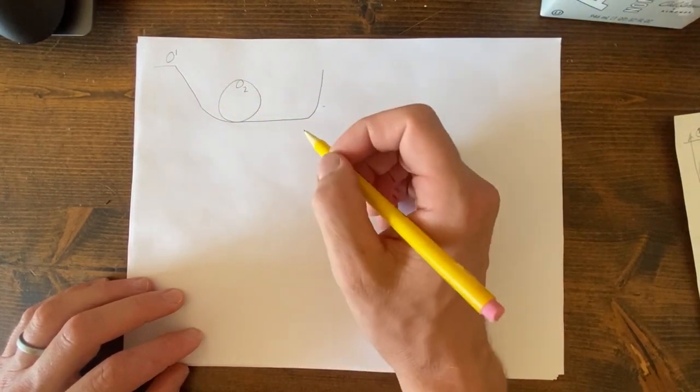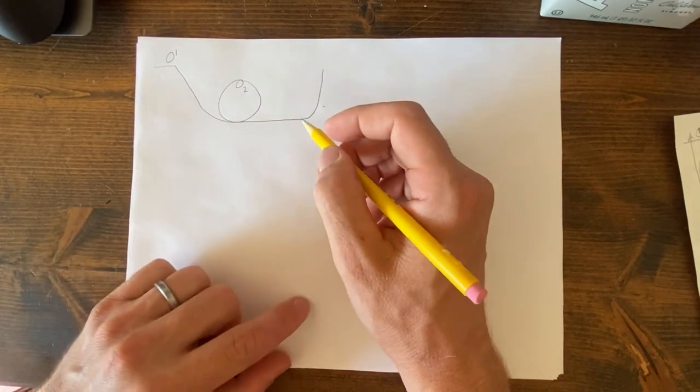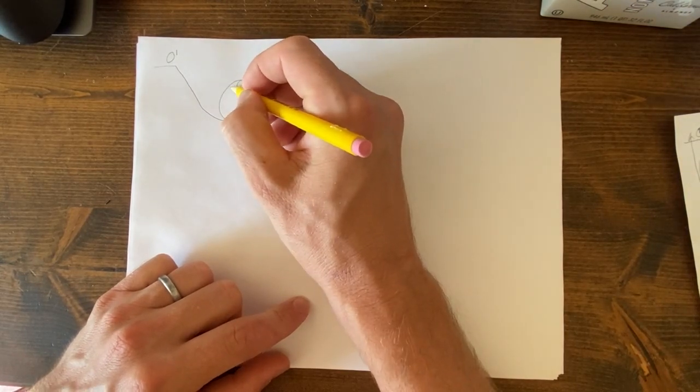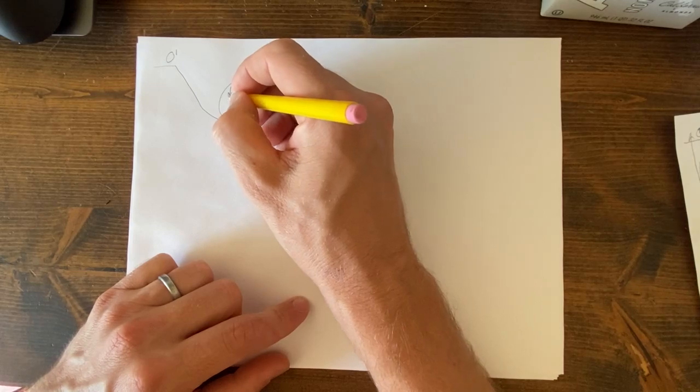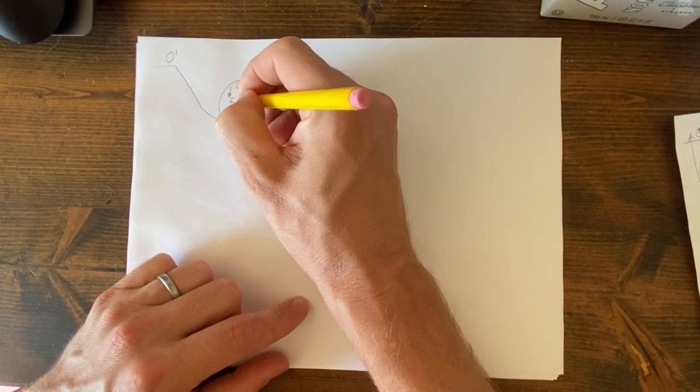At state 2, we've highlighted that one because at this very instance, the force of gravity is what's bringing us directly downward. So that's going to be F = mg.